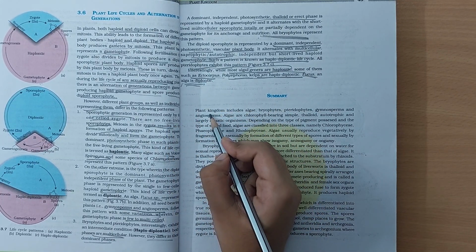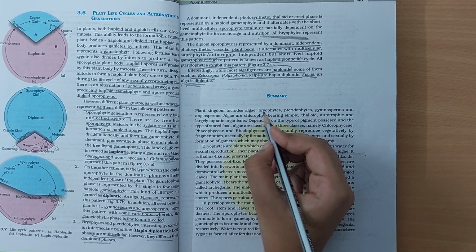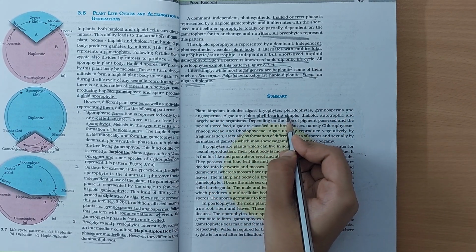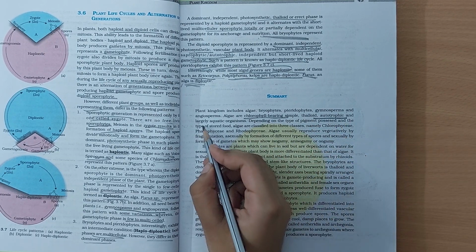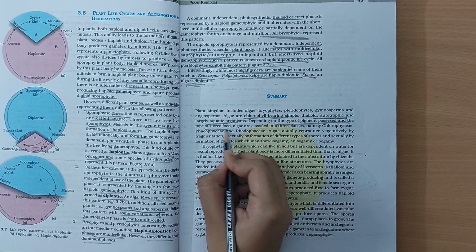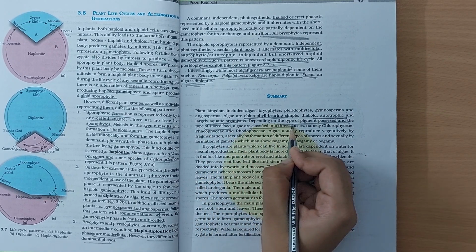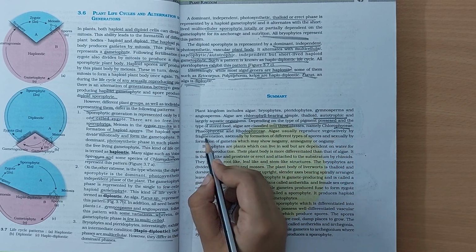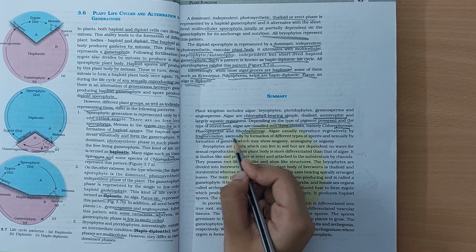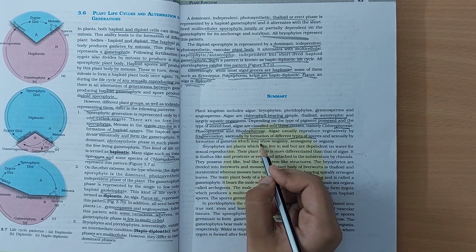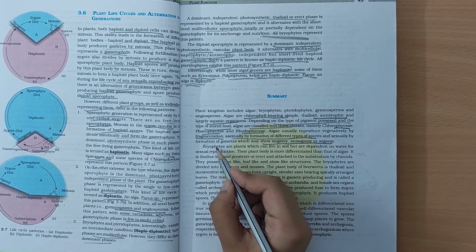Summary. Plant kingdom includes algae, bryophytes, pteridophytes, gymnosperms and angiosperms. Algae are chlorophyll-bearing, simple thalloid, autotrophic and largely aquatic organisms. Depending on the type of pigment possessed and the type of stored food, algae are classified into 3 classes, namely Chlorophyceae, Phaeophyceae and Rhodophyceae. Algae usually reproduce vegetatively by fragmentation, asexually by formation of different types of spores, and sexually by formation of gametes, which may show isogamy, anisogamy, or oogamy.